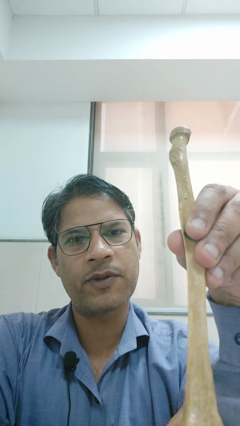This head comes out from this annular ligament, and usually the child presents with a crying nature and the hand in a prone position. The child is unable to supinate the hand, because supination and pronation occur at the radioulnar joint. The child's hand is in a prone position and there is continuous crying. That condition, when the head is pulled out from the annular ligament, is known as pulled elbow.